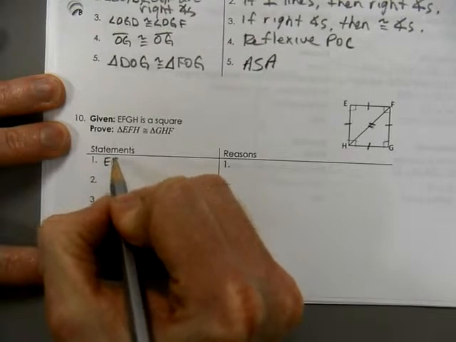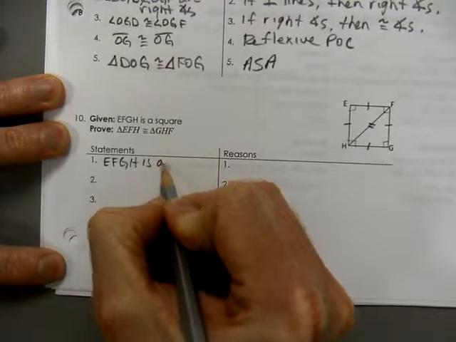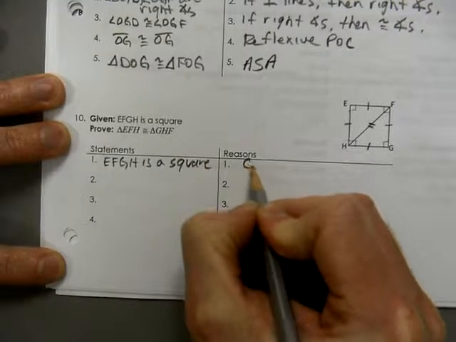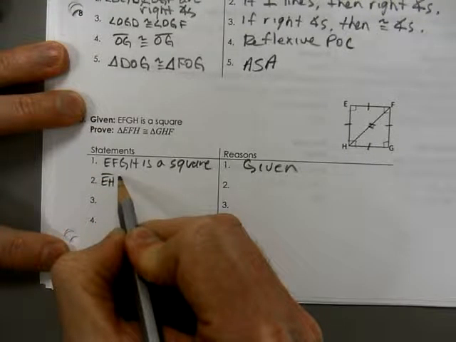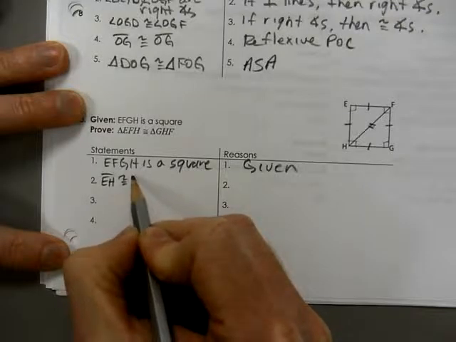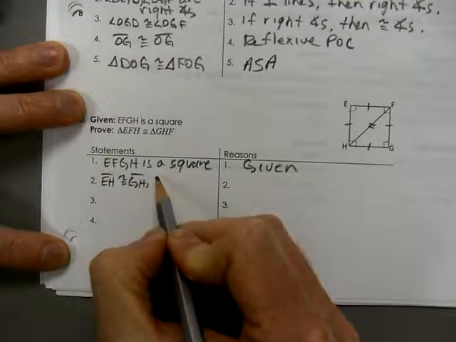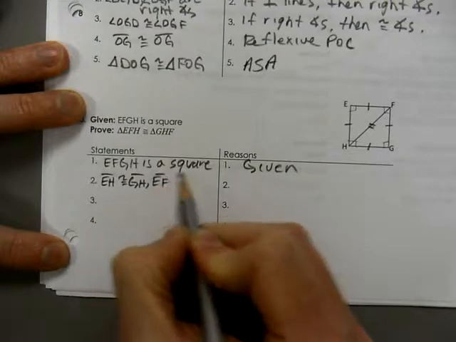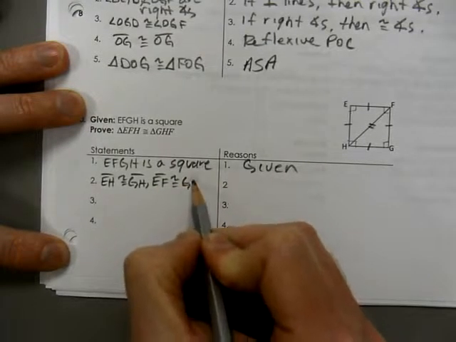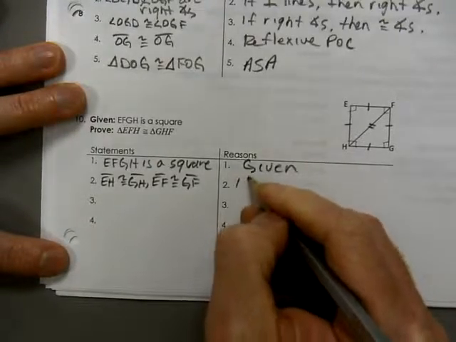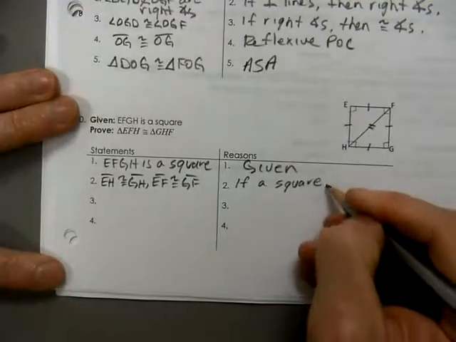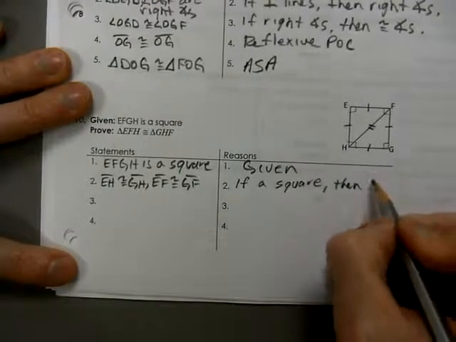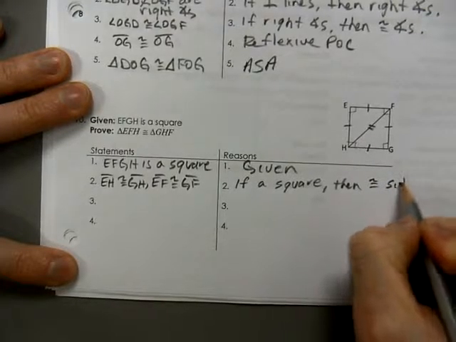So EFGH is a square. So that was part of our given. So I'm going to say that EH is congruent to GH, and that EF is congruent to GF. If a square, because that's what we have earlier, then congruent sides.